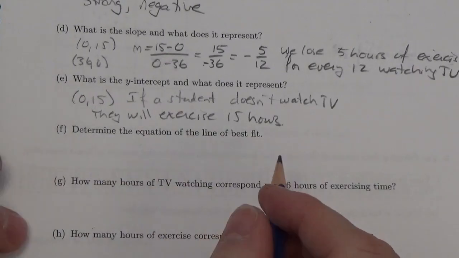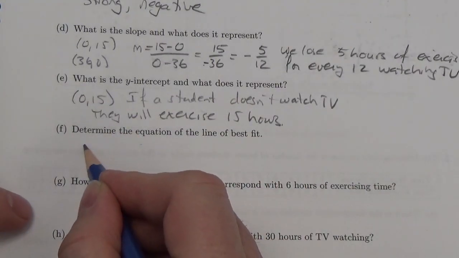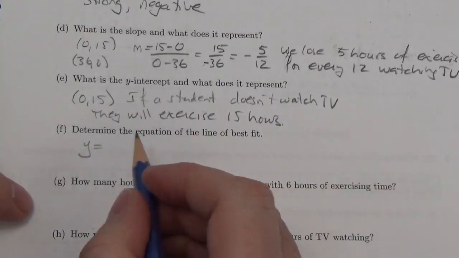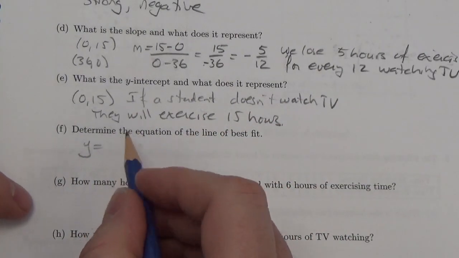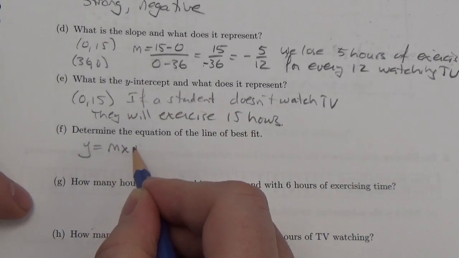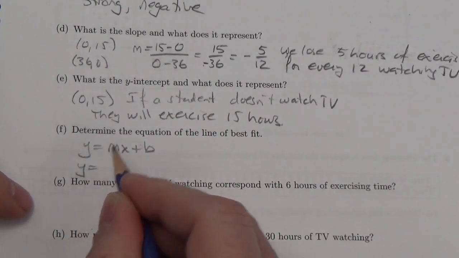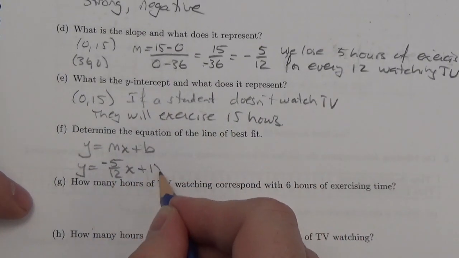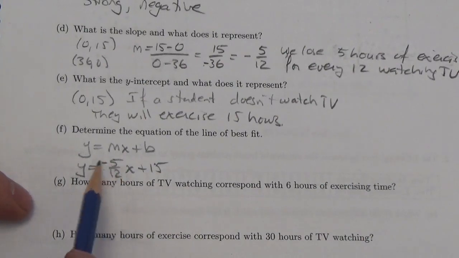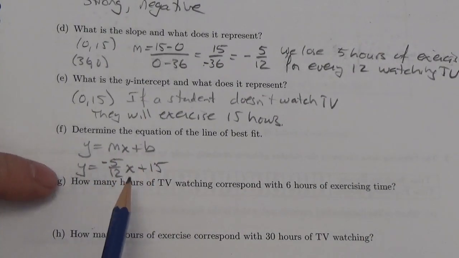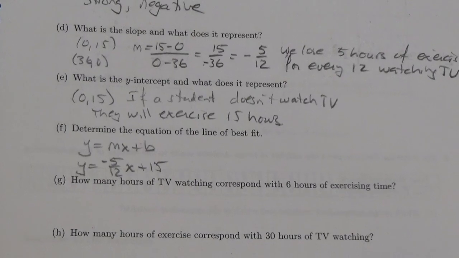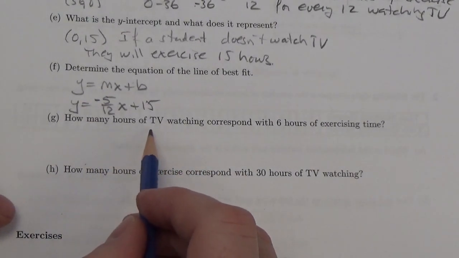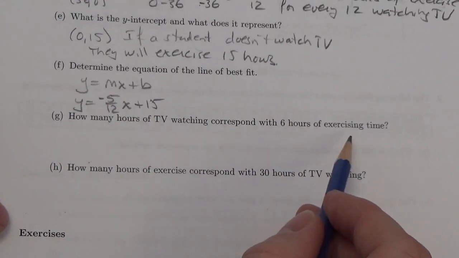So, determine the equation of the line of best fit. Well, remember, this was a partial linear relation. So the equation is y equals mx plus b. And so in this case, y was equal to negative 5/12 x plus 15. So there's my slope, there's my y-intercept. Remember that I have to have the y and the x in there to make this an equation of a line here. And so now, from here, how many hours of TV watching correspond with 6 hours of exercising time?